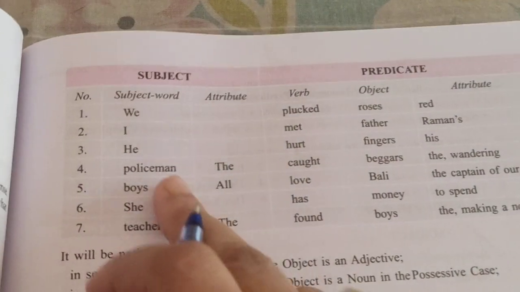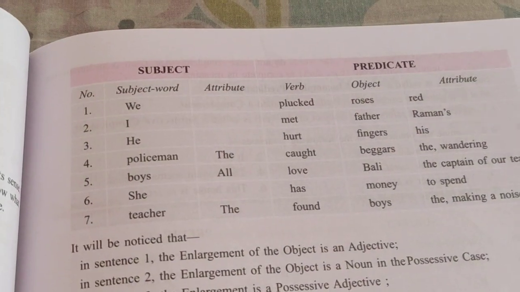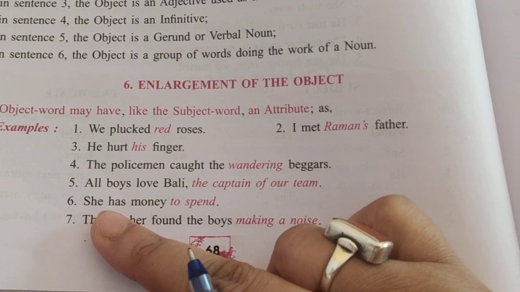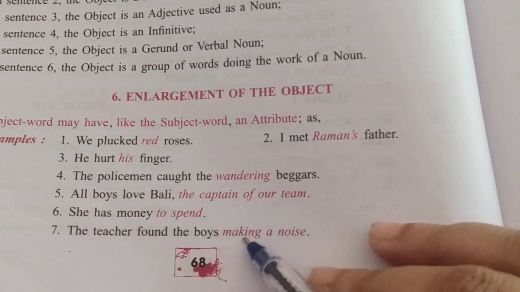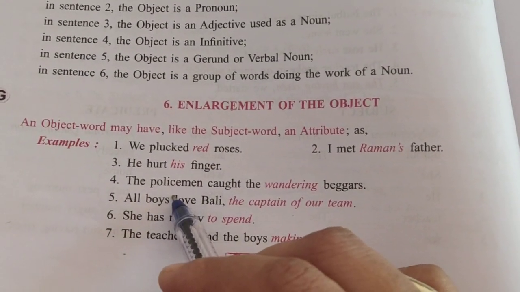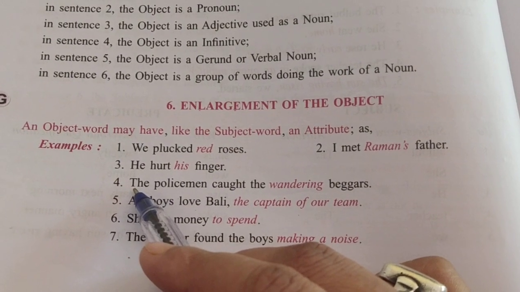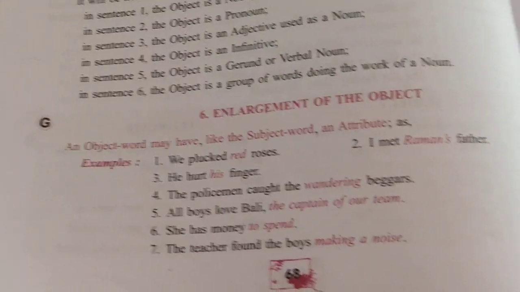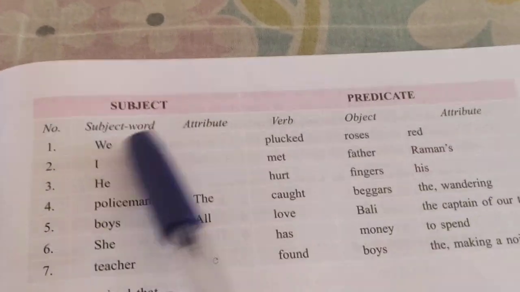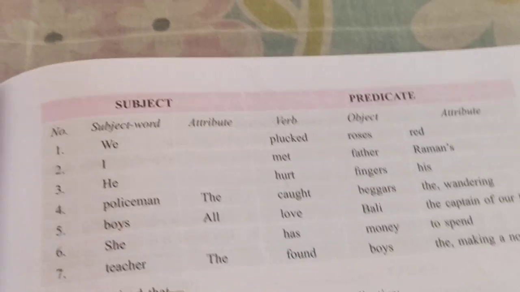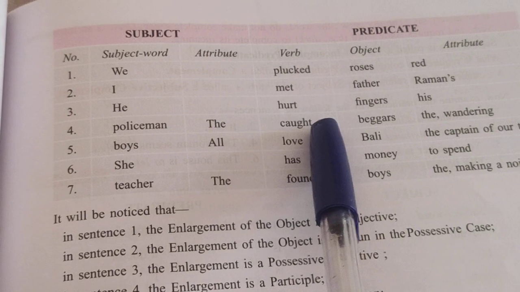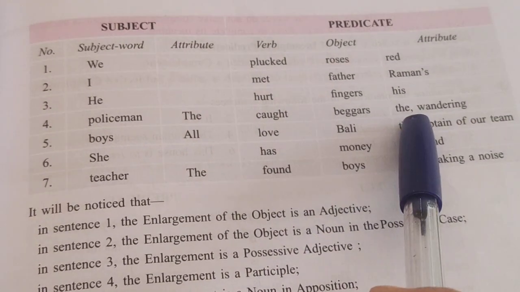Okay, see here, the subject word. In the subject also, we definitely get the subject word. Suppose: The policeman caught the wandering beggars. You can understand policeman is the subject word and 'the' is the attribute, right? Next, caught is the verb, then the wandering beggars. See here, you will get the answer very properly: subject word, attribute, verb, object, attribute. Policeman is the subject word, 'the' is the attribute, caught is the verb, beggars is the object, and 'the' and 'wandering' are both attributes.